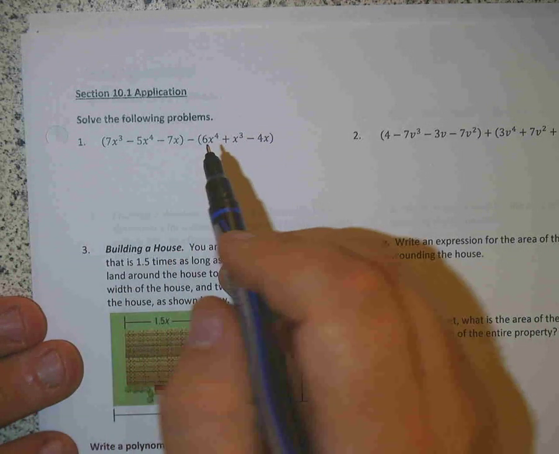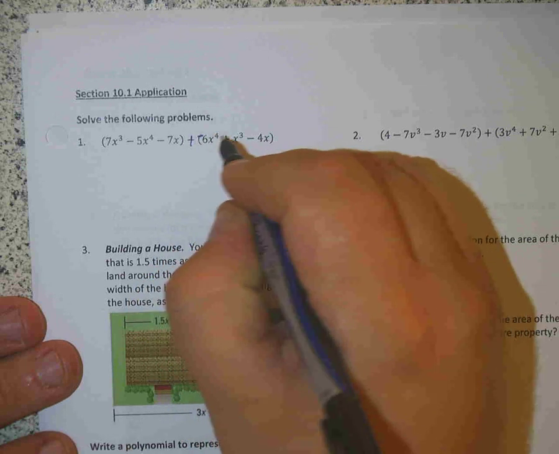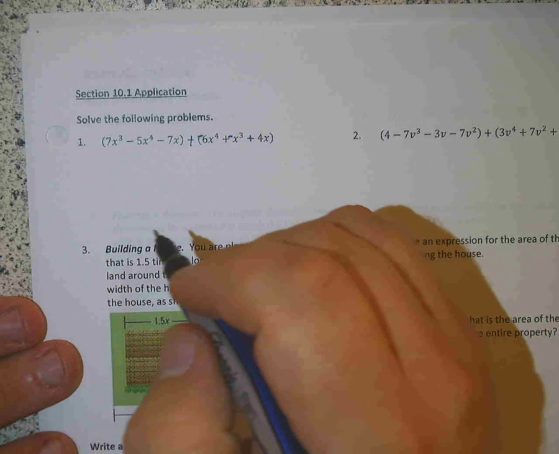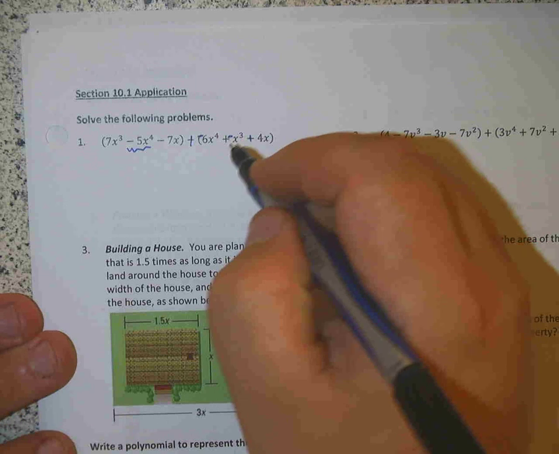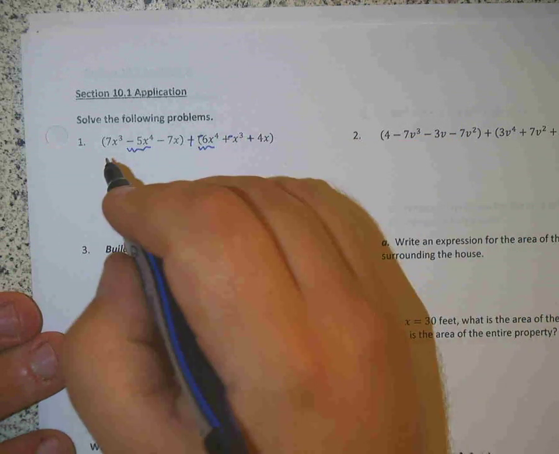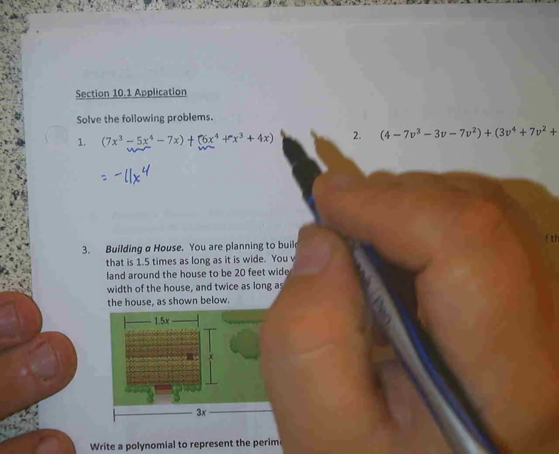Remember, whenever I deal with subtraction, I like to turn that into addition. That's a minus, and that'll be a plus. Okay. So now I'm just going to combine like terms. I'm going to start with the highest power, which is x to the fourth. So I have negative 5 and negative 6. That's going to be negative 11 x to the fourth.